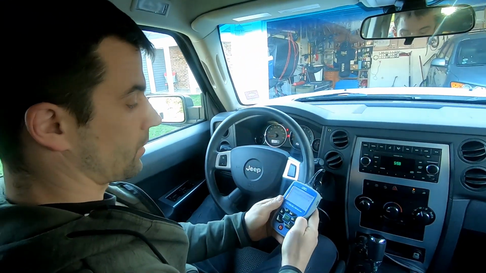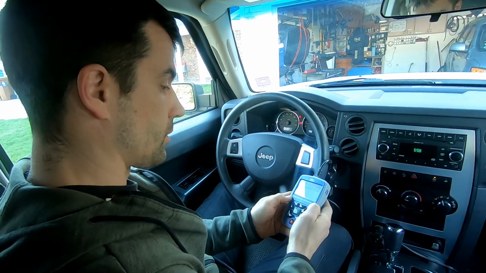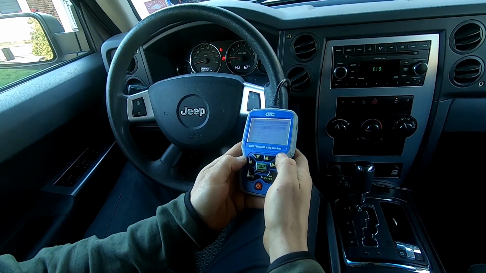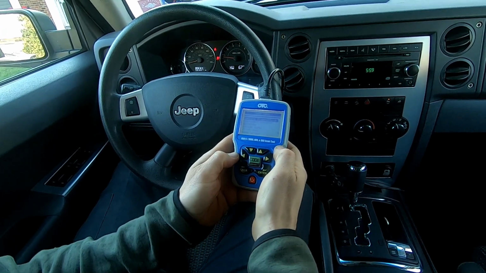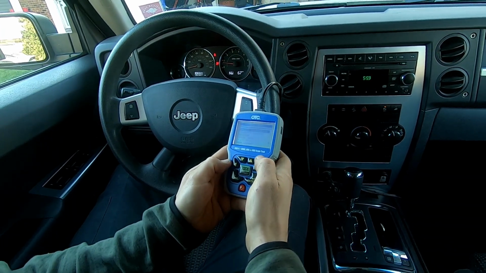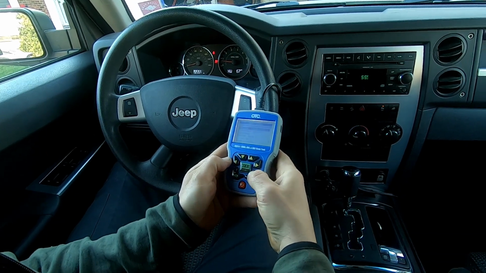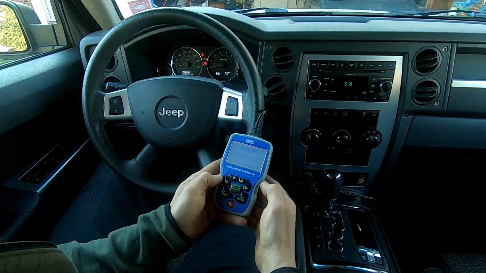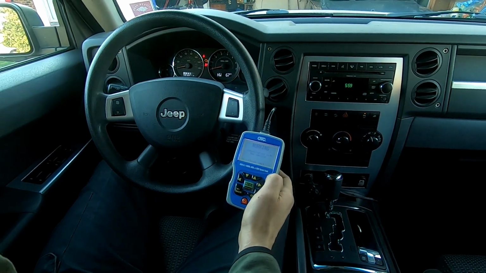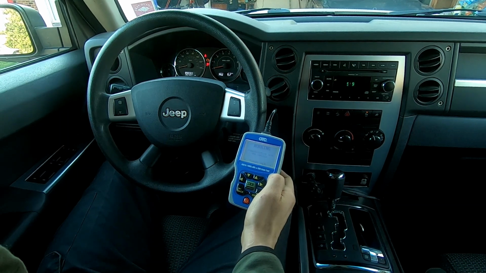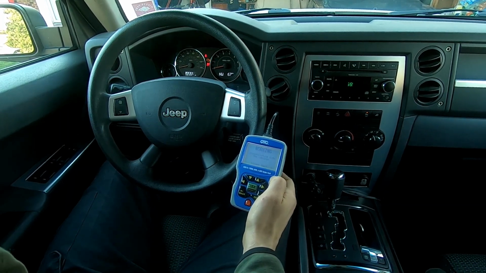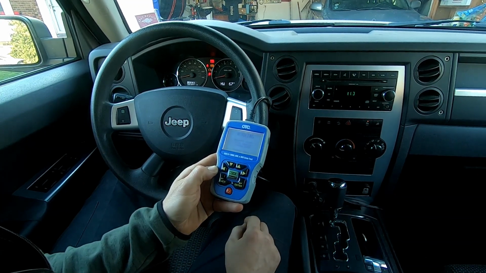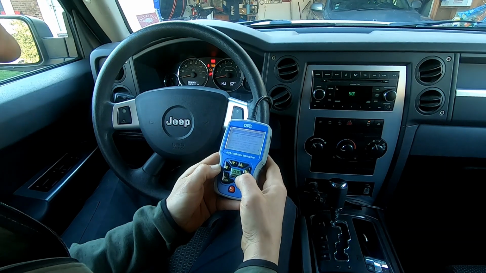So now I'll turn this scan tool on. This is made by OTC. How much was this one? 180 bucks. All right, we'll do auto ID. It might take a while with aftermarket scan tools. Press enter again. Another communication. Oh my goodness. Here we go.